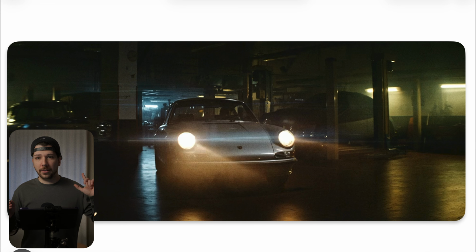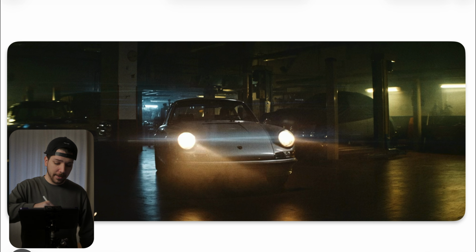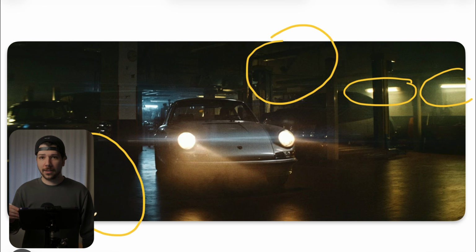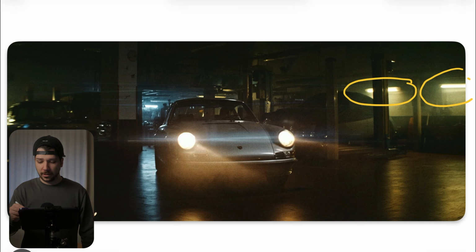First things, this look builds up to two very important things. One is very, very crushed dark blacks in your image and nice dirty highlights. What I mean with that, I will tell you later. So how do we set up a shot like this?